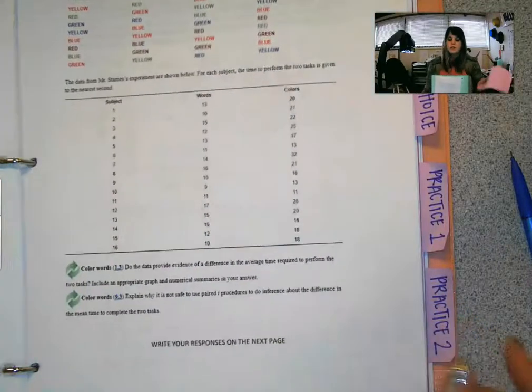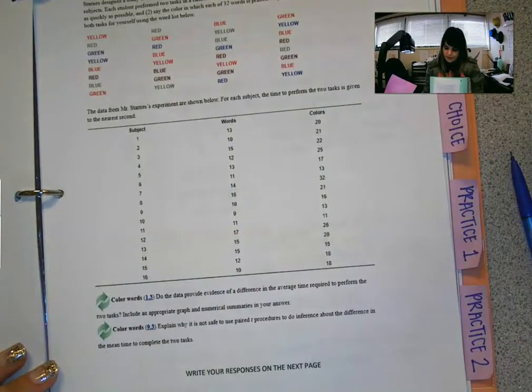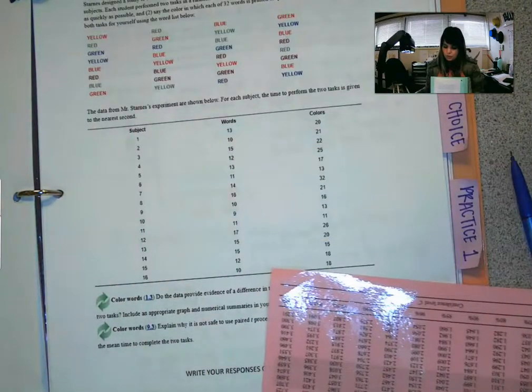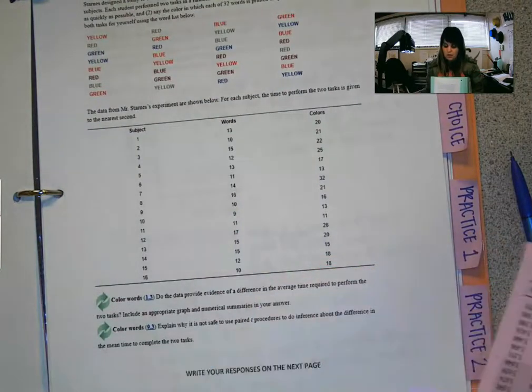Okay, page 26. Do the data provide evidence of a difference in the average time required to perform two tasks? Include graph and numerical summaries. I believe that I found the difference. So for this one, for each subject, I found the difference between the two, and then I made a box plot. You could make a histogram, you could make a dot plot.